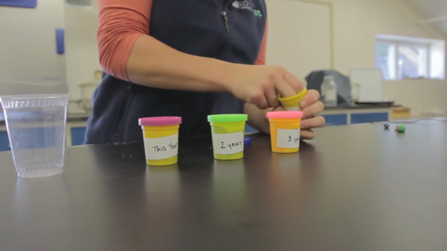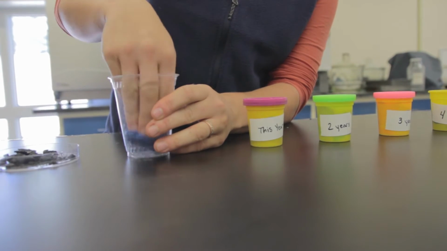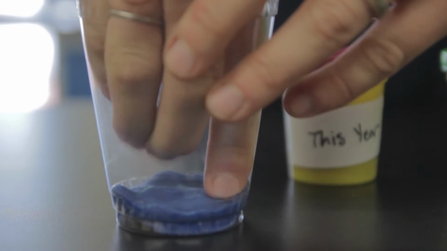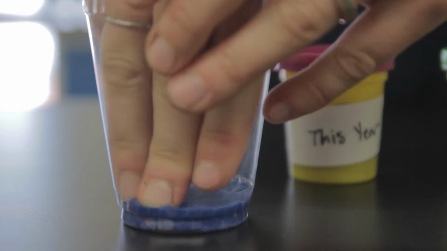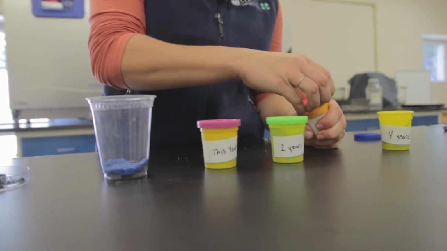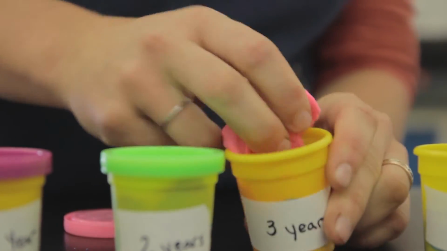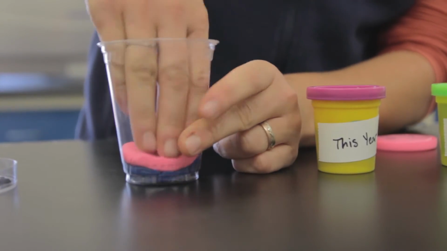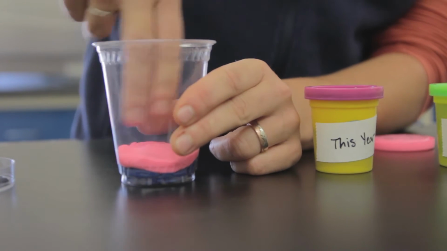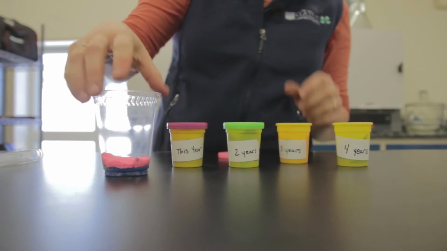So if this is plant material from 4 years ago, and it dies and it forms this nice, even layer. And let's say at this point, there are no humans and there are no fires that happen in this layer. 3 years ago, the same thing. There's no fire. We just get this nice layer of plant material that dies and forms a layer on top of the plant material from 4 years ago.